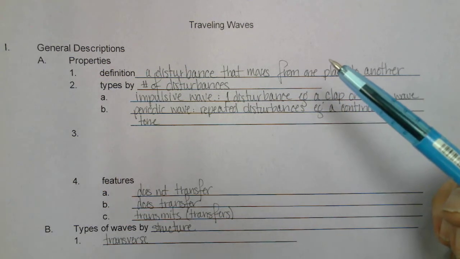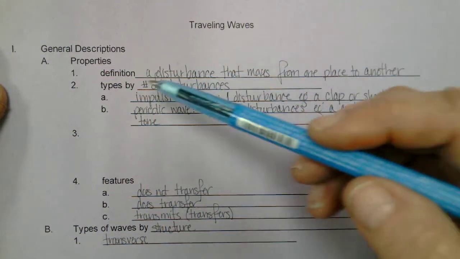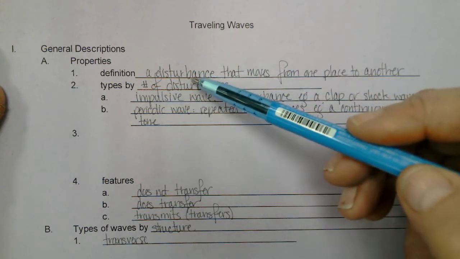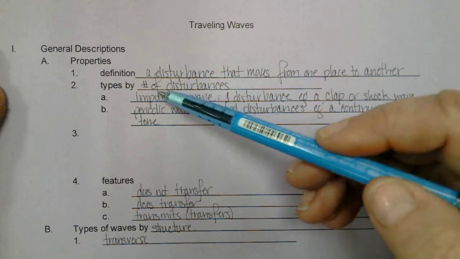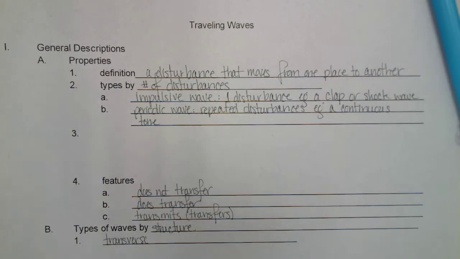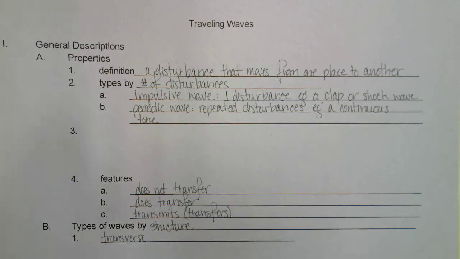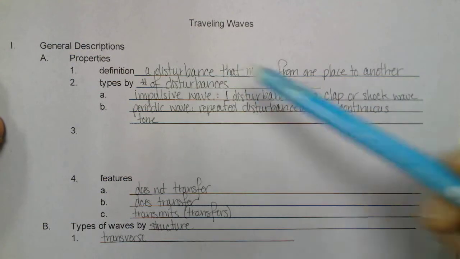And there are two ways that we're going to categorize these. This first way is not as common. We won't use it very often, but you can categorize a traveling wave by the number of disturbances that are created by that event. The first one is an impulsive wave where there is one disturbance. That's all that's happened. It is one disturbance that moves through space. A clap would be an impulsive wave as long as the clap just creates one disturbance that moves. If other things vibrate as a result of it in the process of the clapping, then it may not be impulsive. But if there's just one disturbance, it's going to be an impulsive wave.